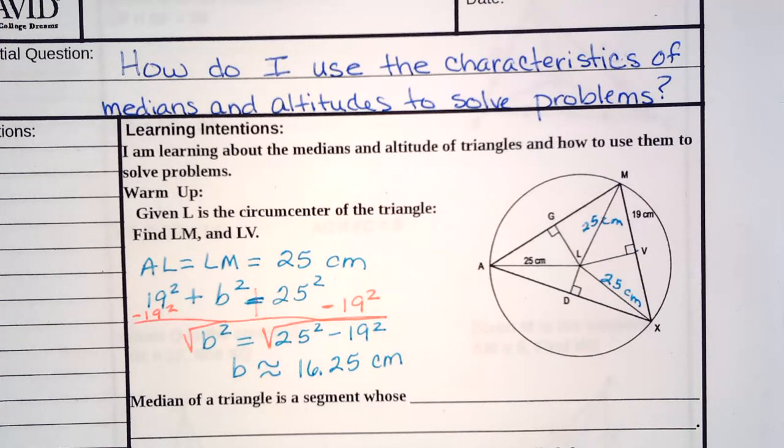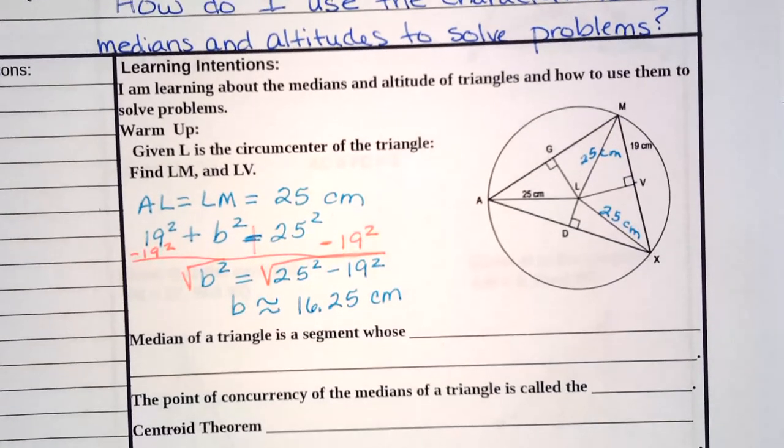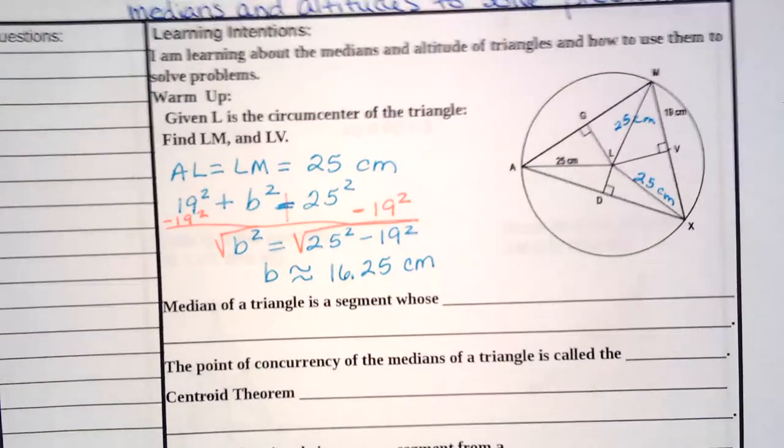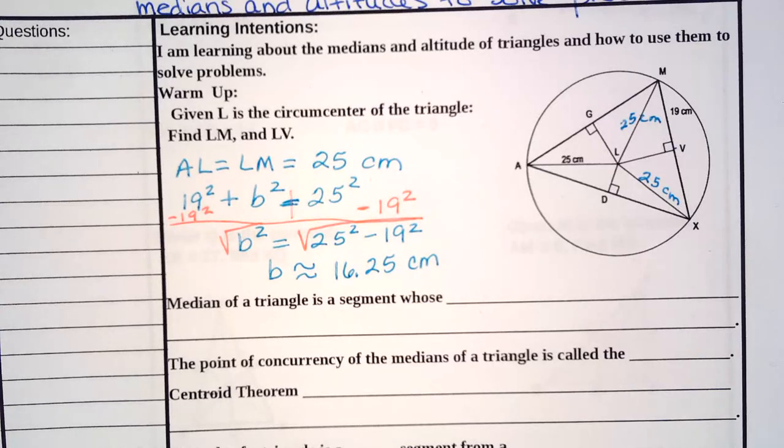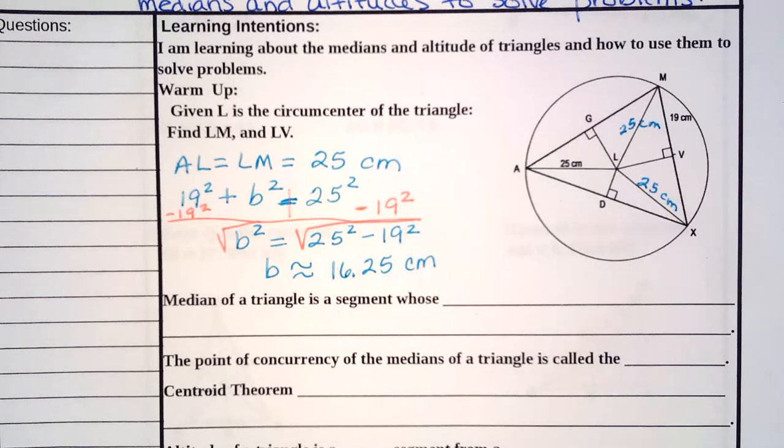So now that we go into today's lesson, we're starting with defining different terms. Geometry is about applying the definition of terms. So what is the median of a triangle? The median of a triangle is a segment whose... What do we know about the median of the triangle?